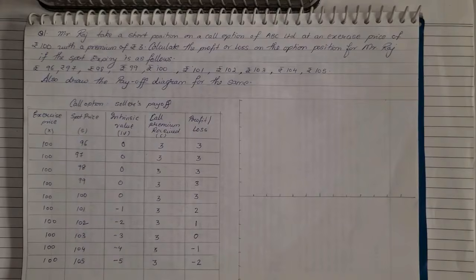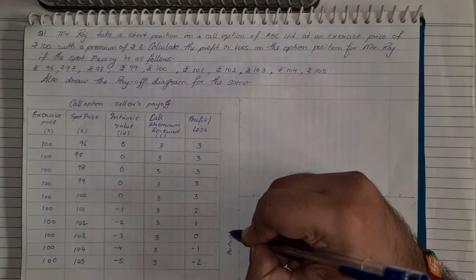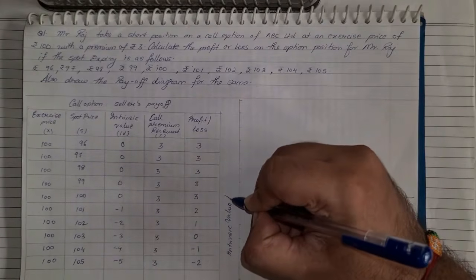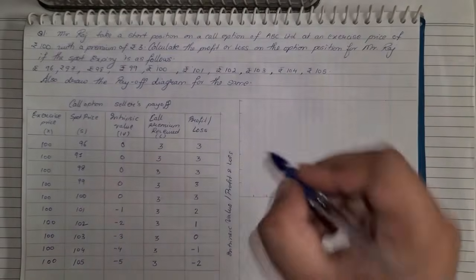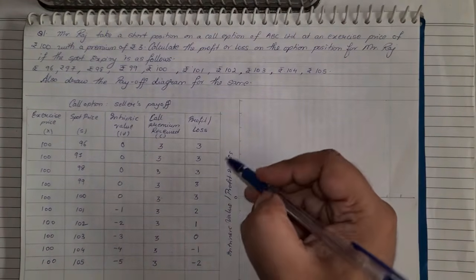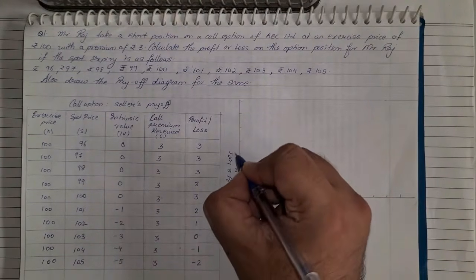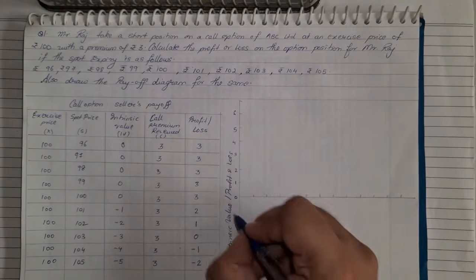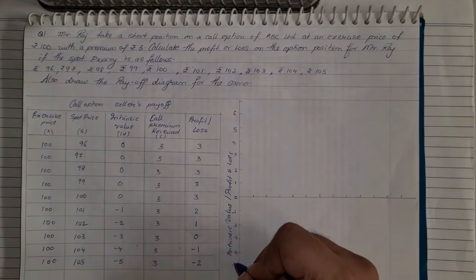Now same thing, let us try posting it in the graphical way, and let's see how the graph will look when we have a seller's payoff. So first thing, on the y-axis we'll note down your intrinsic value and your profit and loss. Starting with 0. Since the profit and loss are in the range of 1, 2 and 3, we'll have positive 1, positive 2, positive 3, positive 4, positive 5, positive 6. Bottom part, negative 1, negative 2, negative 3, negative 4, negative 5.